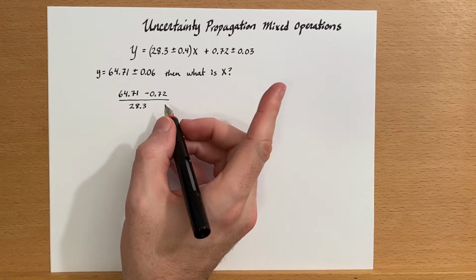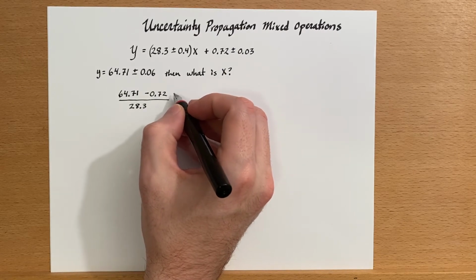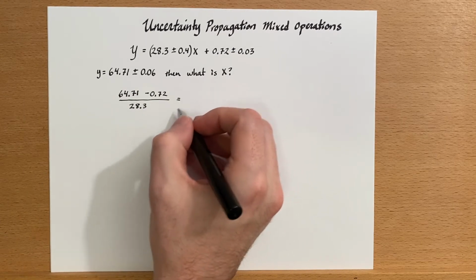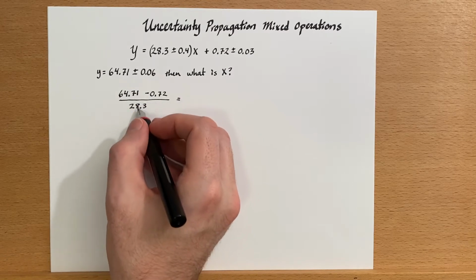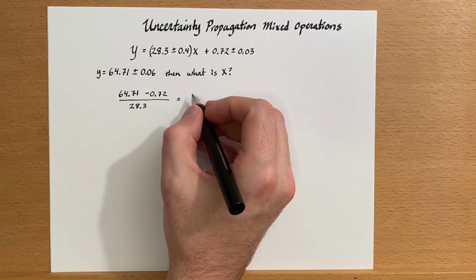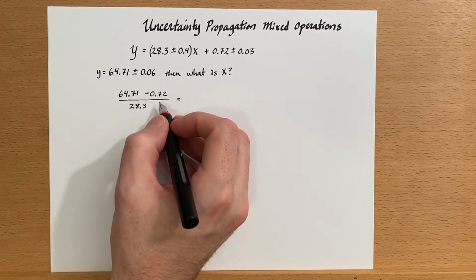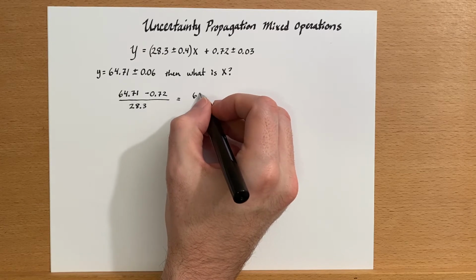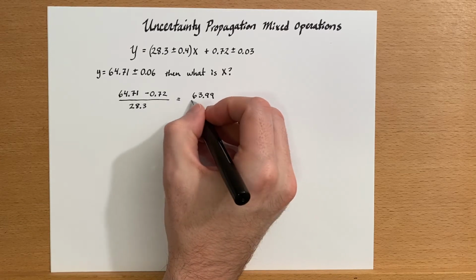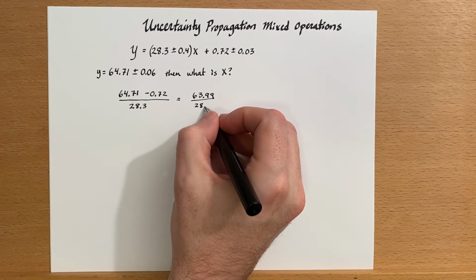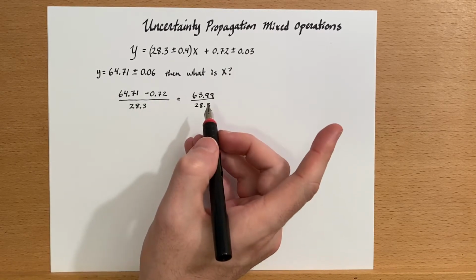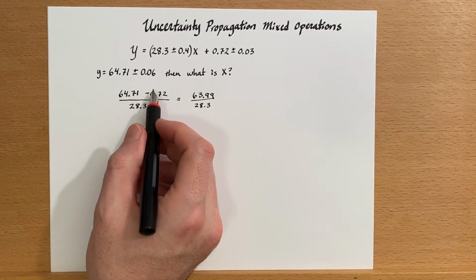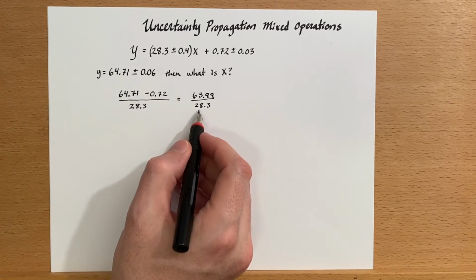Now, one thing that I want to do though is I actually want to keep track of my intermediate values. So I'm not going to just immediately simplify this down to one number. I'll show you what I mean. I'm going to do this subtraction separate and keep track of that value. So I've done the subtraction. Now, you'll notice that I've done a subtraction first, then I'm going to do a division.